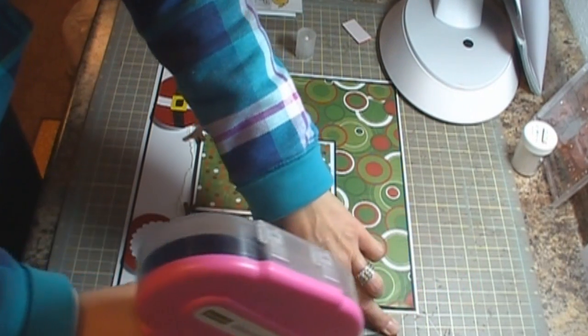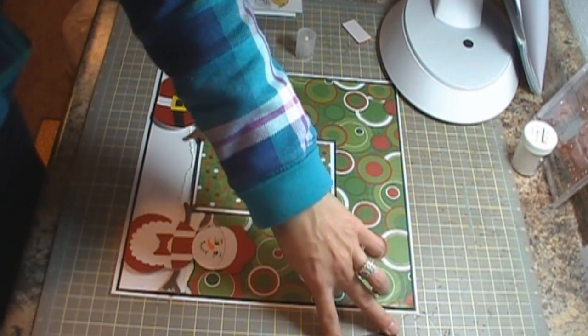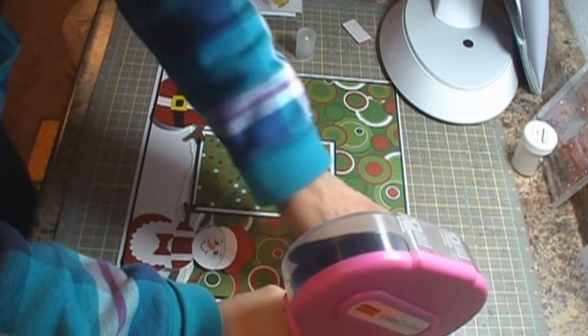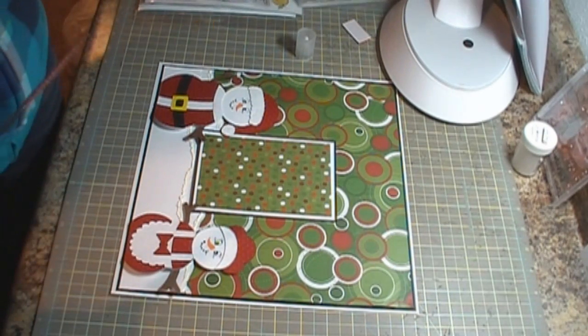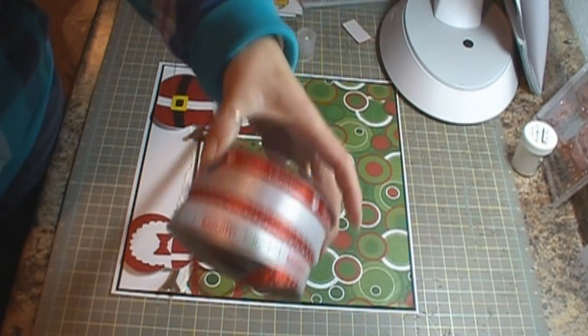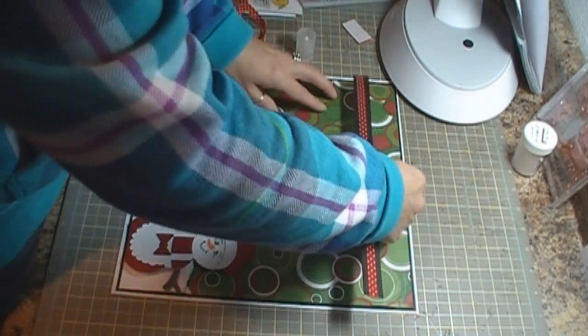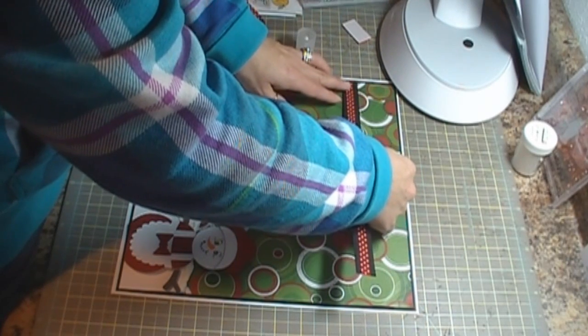Now we're going to go ahead and adhere this top trim piece. And I just grabbed some red and white polka dotted ribbon. It's actually from a Christmas that I got last year. And it looks like this, all torn apart. So I'm going to put that on my page here.